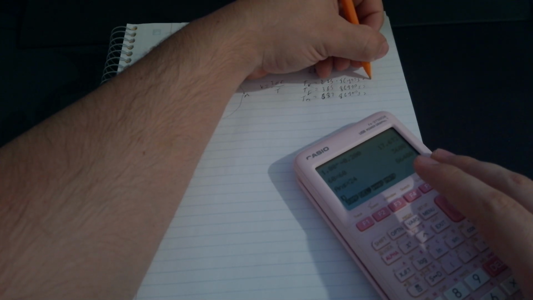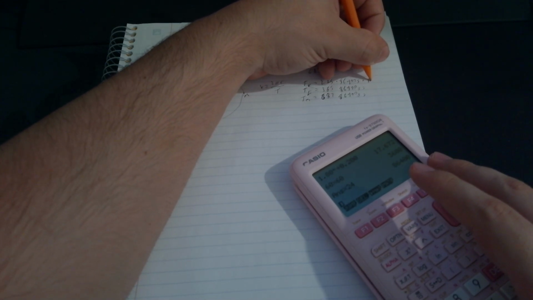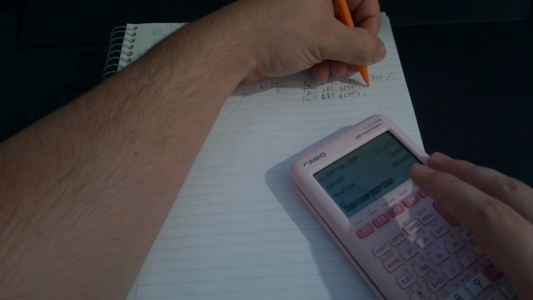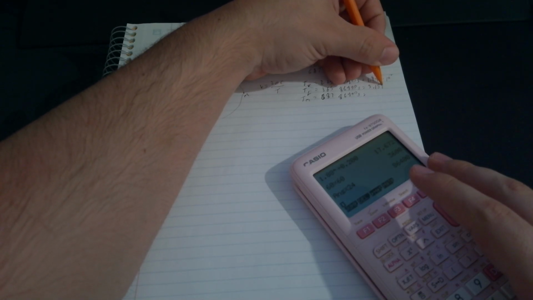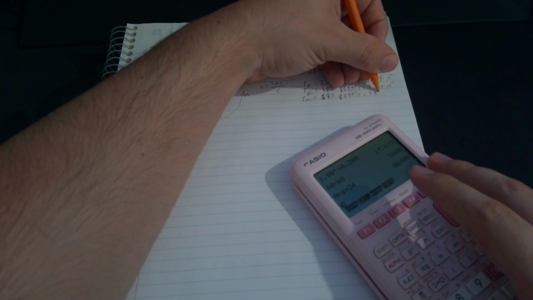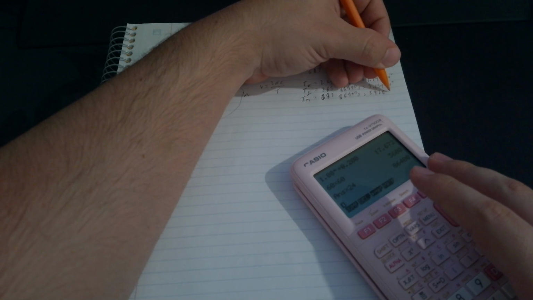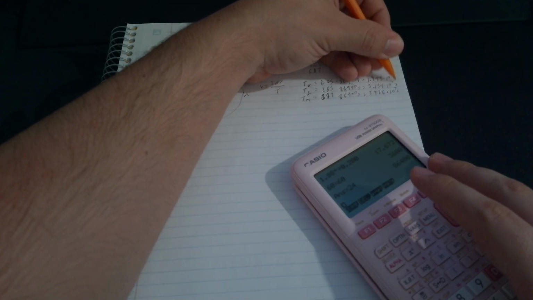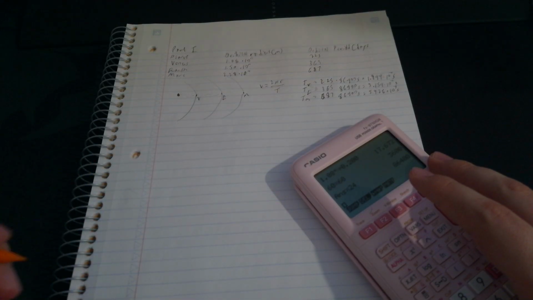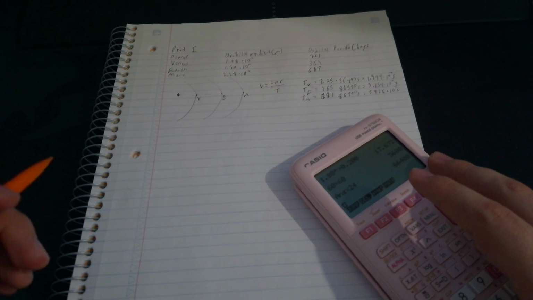Once you multiply that, we get 1.944 times 10 to the 7th, 3.154 times 10 to the 7th, and 5.936 times 10 to the 7th, all in seconds.